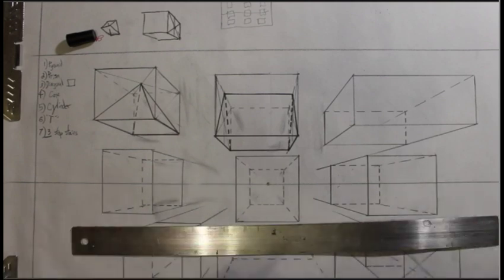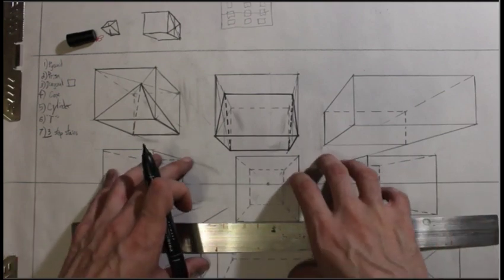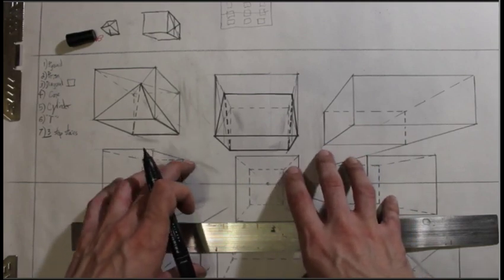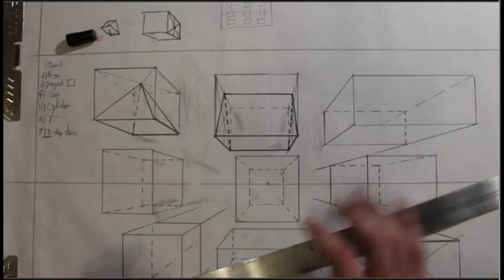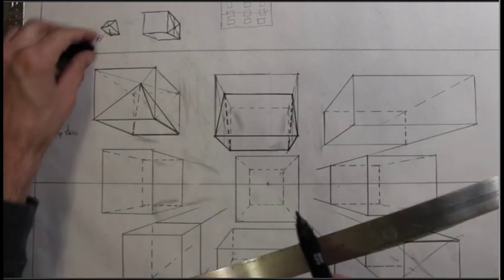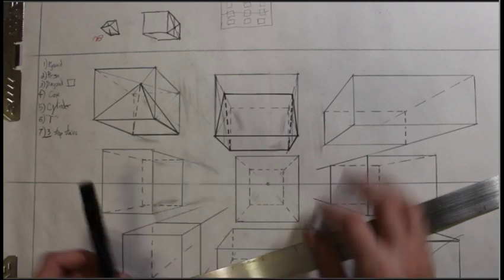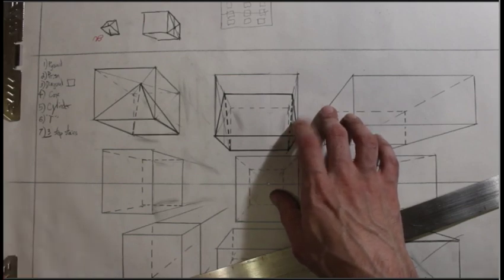So let's see, we'll figure that out next time when we're doing the two-point perspective version of this same assignment. All right, so this is what you guys get to work on over the weekend, and on Tuesday we're going to get back into the same thing with the two-point perspective version.